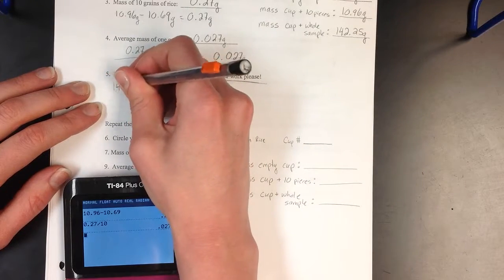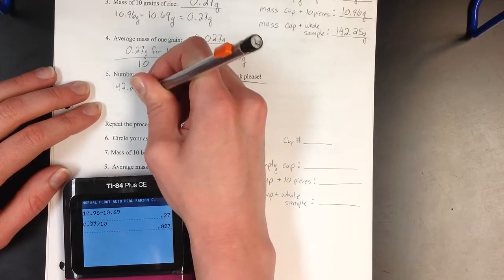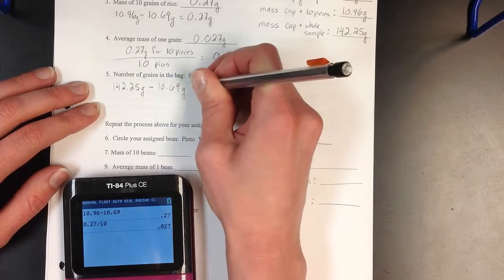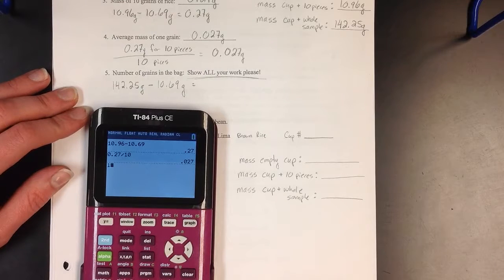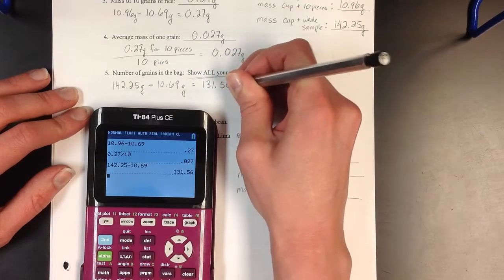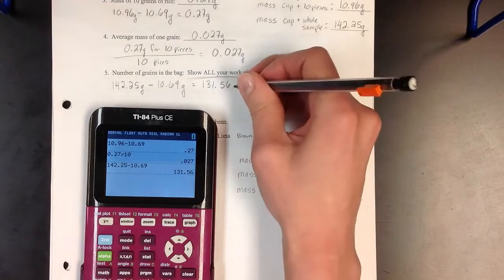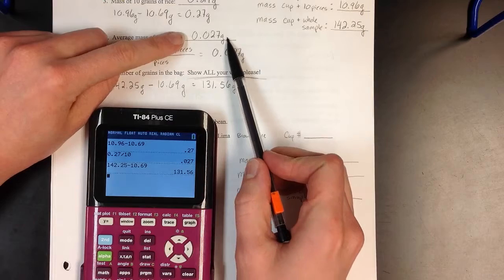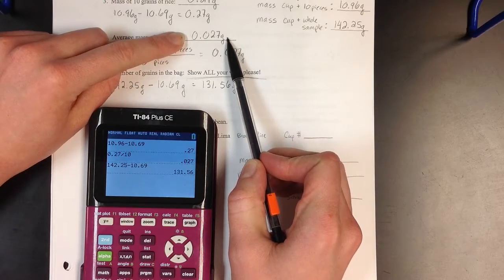So 142.25 grams minus my cup mass, 142.25 minus 10.69 gives me 131.56. So all of my grains of rice had a mass of 131.56 because I subtracted off the amount of my cup. Each grain of rice is roughly 0.027.